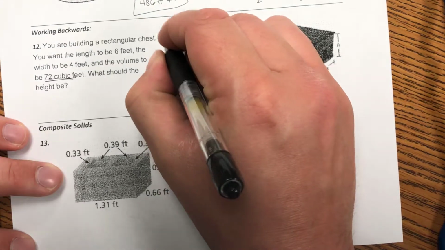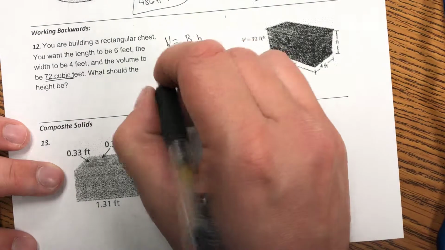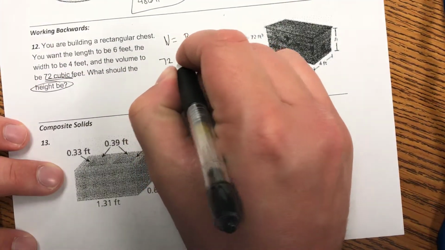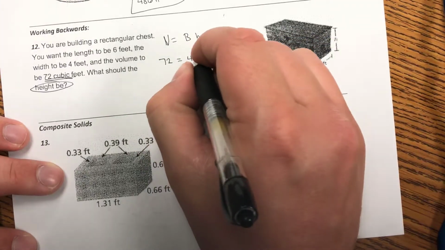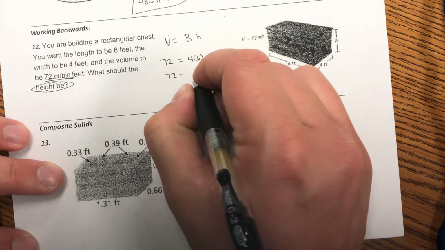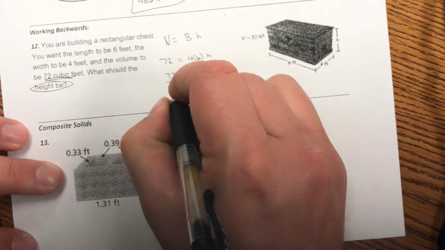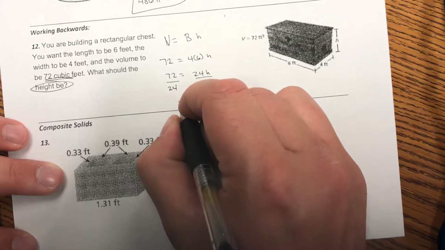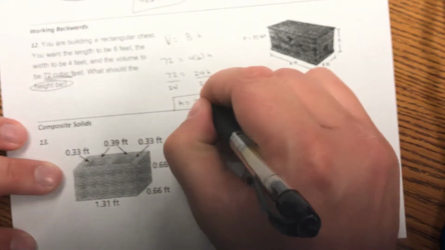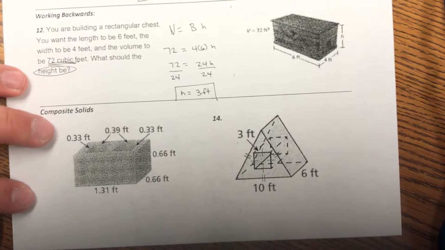So volume is equal to big B times the height. We're looking for the height. So volume, like they mentioned, is 72. Big B is 4 times 6, because that is the base shape. So 72 equals 4 times 6, which is 24, times h. Working backwards, doing inverse operations, that tells us the height should be 3, and we are in feet. This one's just a linear distance, so we're just going to leave it as feet, not feet squared or anything like that.